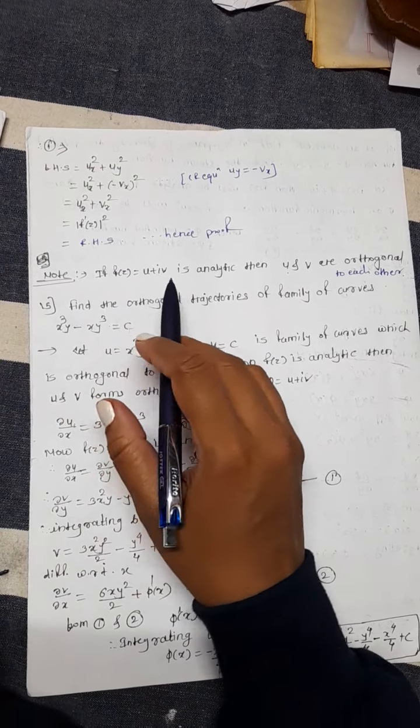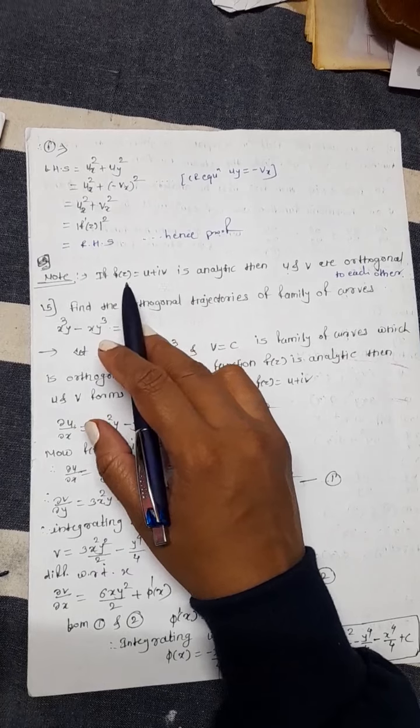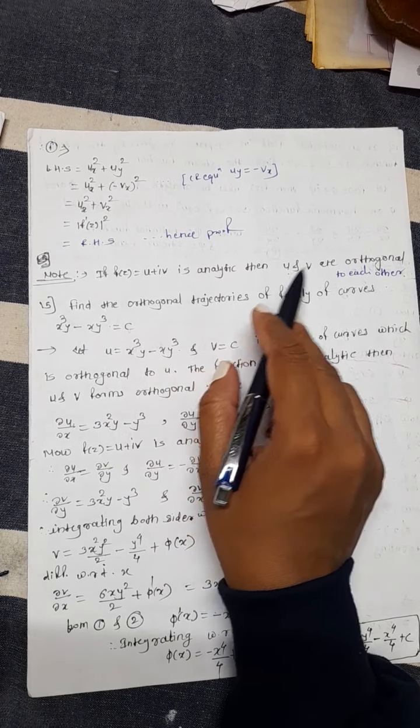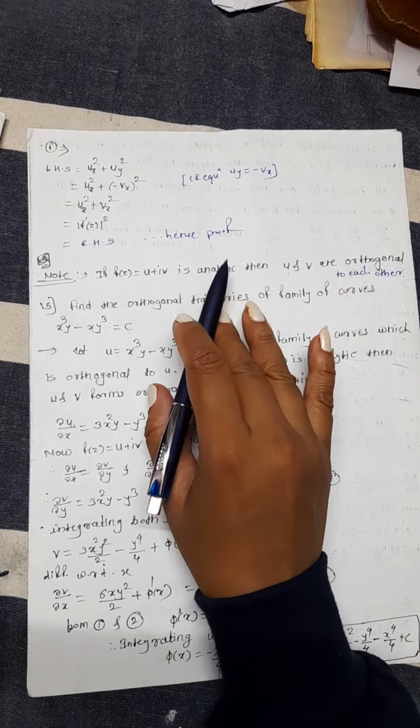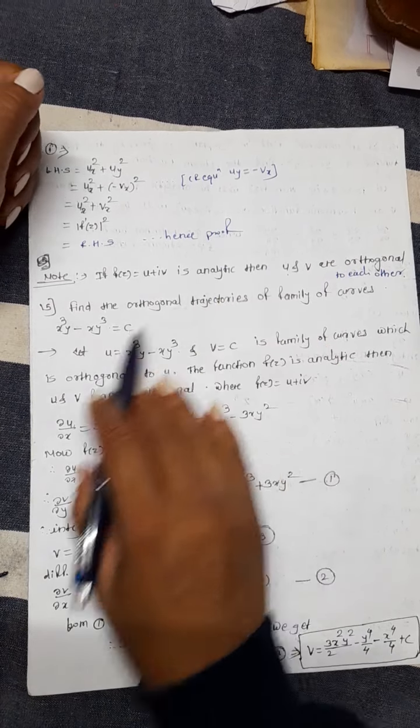Now what is our theory? If f of z is an analytic function, then u and v are orthogonal functions. It is a theoretical proof. Now let us see the next example, depending on this theory.